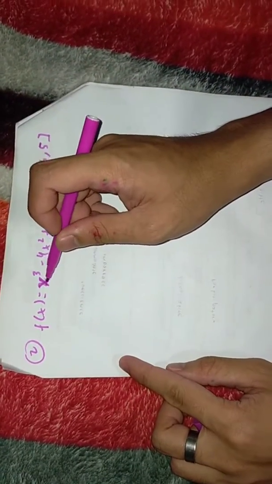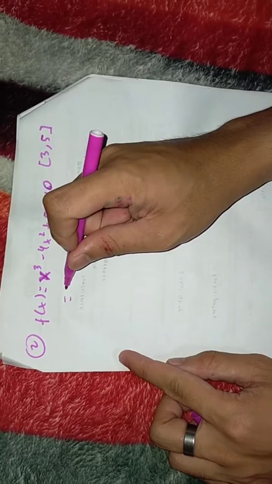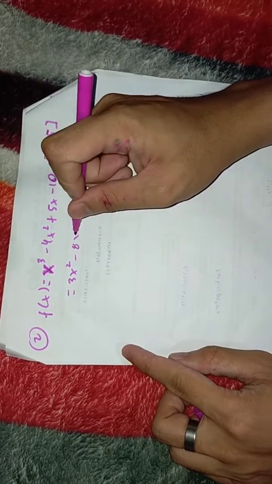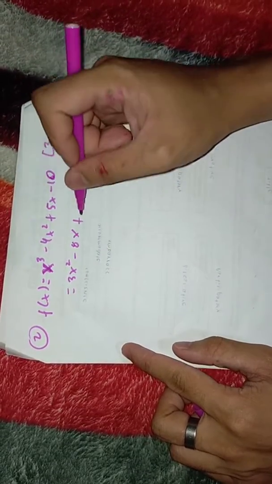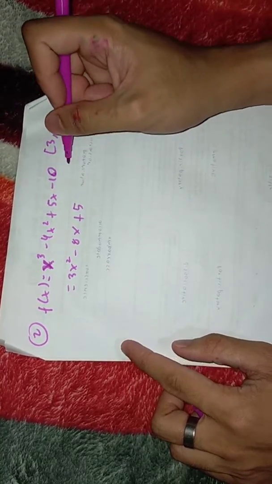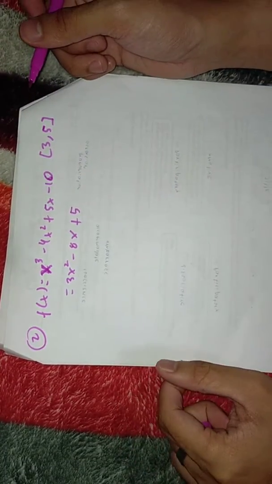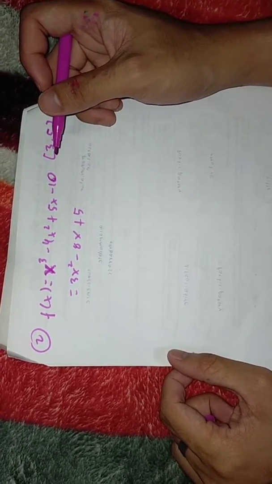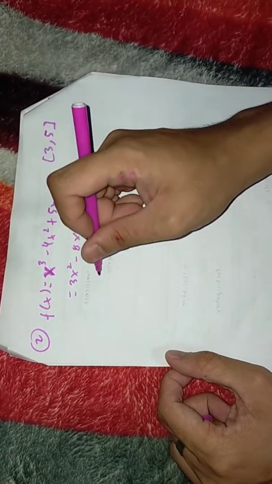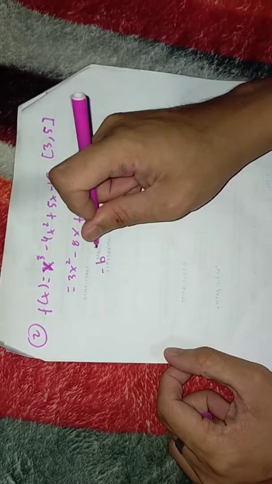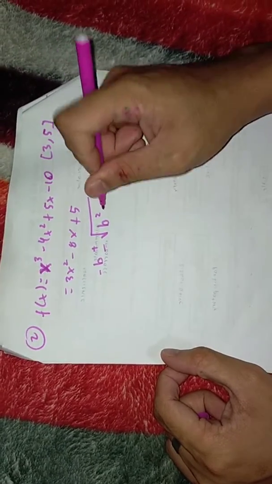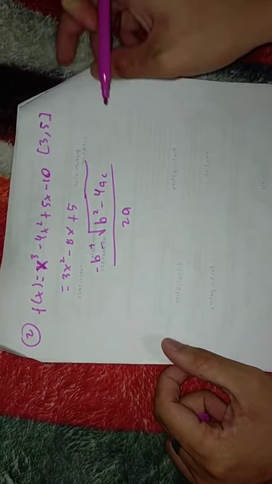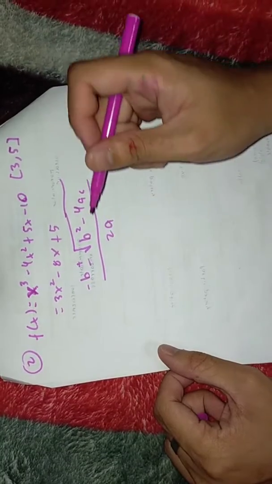The derivative of x cubed is 3x squared, and the derivative of 4x squared is negative 8x, and the derivative of 5x is 5, and the derivative of 10 is 0. Then for us to find the value of x, we can use the quadratic formula. The quadratic formula is negative b plus or minus the square root of b squared minus 4ac over 2a. Then let's substitute our given.